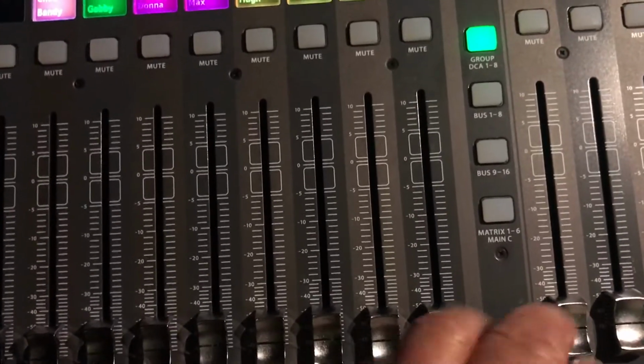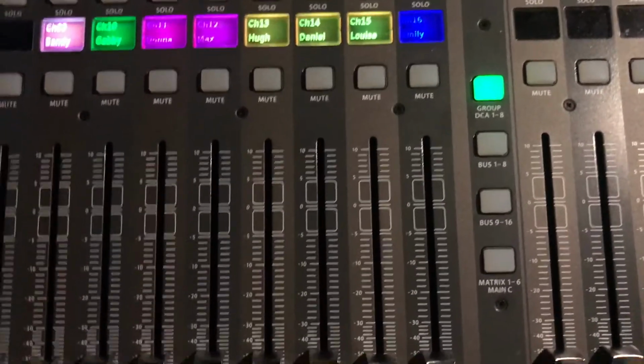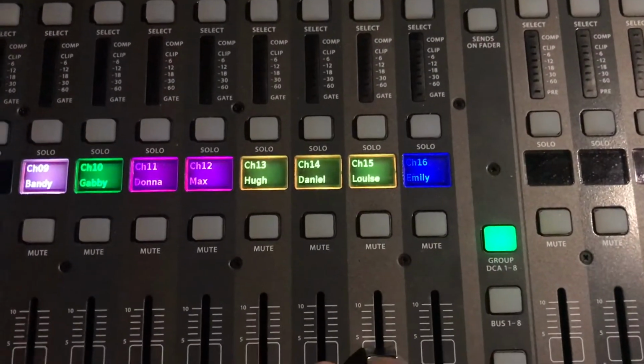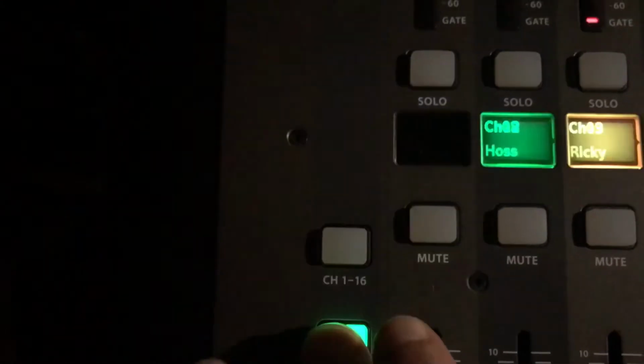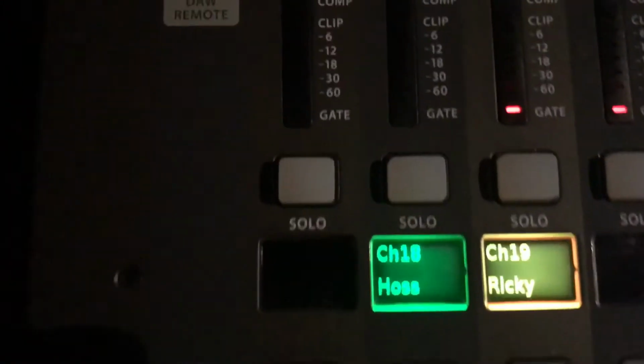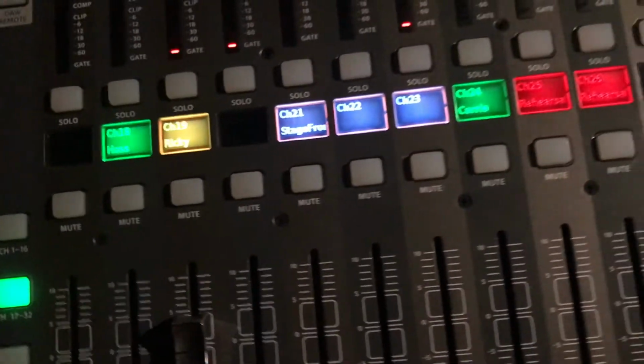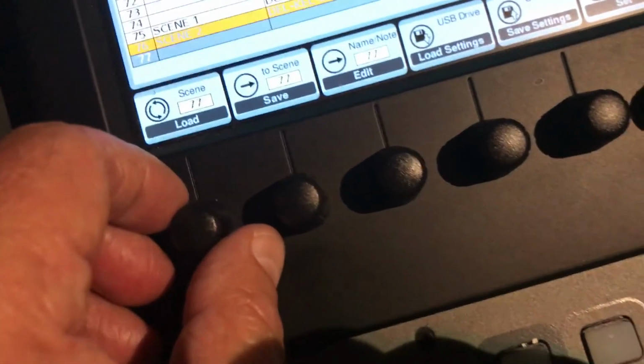Okay, so let's create a new memory scene and figure out how to link that new scene to a cue for our show. So this is going to be for Louise's microphone on channel 15. So we bring up her slider and set that up. We go to the second level of channels and we find Ricky, channel 19. There's going to be a script scene between Ricky and Louise. So we want his microphone up. We'll take Haas's down.